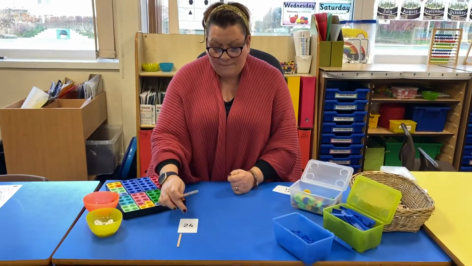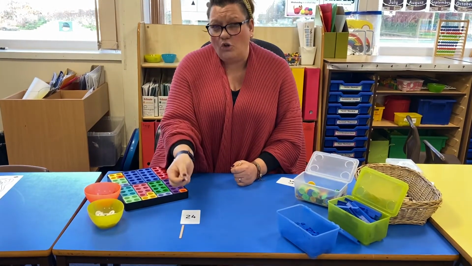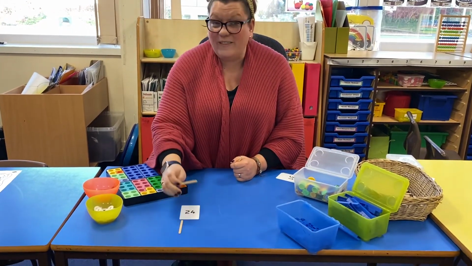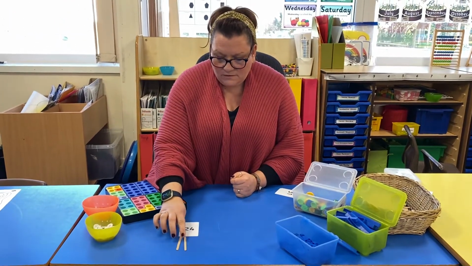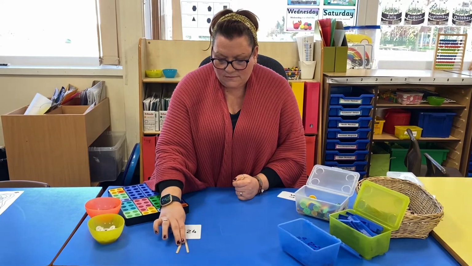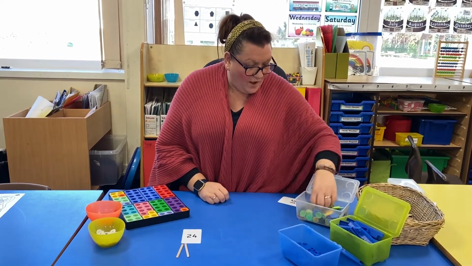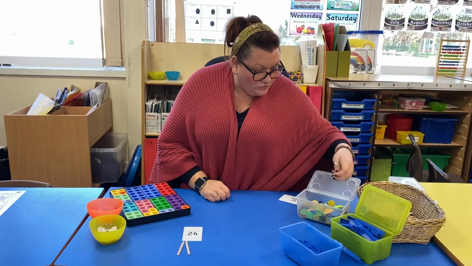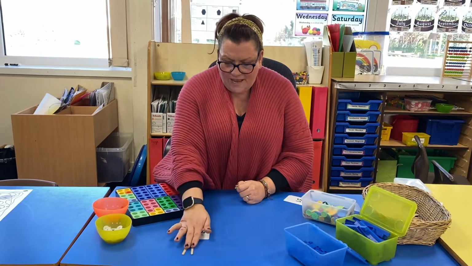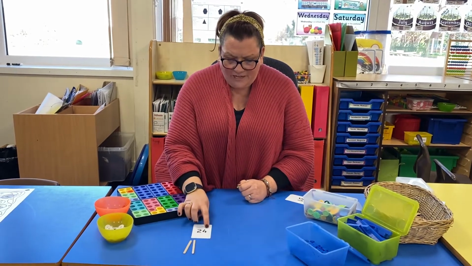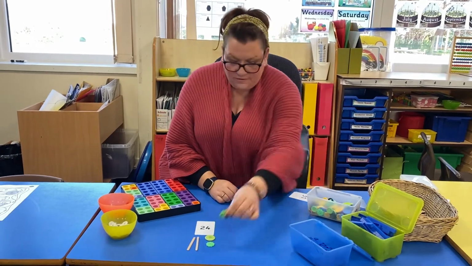So I'm representing my 2 10s using these, so it has to go underneath. And we'd start with the 10s first, always. So my 2 10s look like that. Then I want to use buttons to represent. Now they don't have to be the same, but I like green, so I'm going to use green. How many do I need? I've got my 2 10s for 20. I need 4. So there's 1, 2, 3, 4.